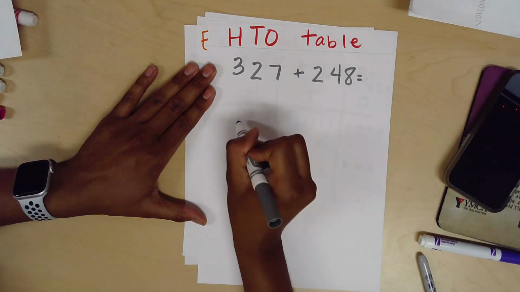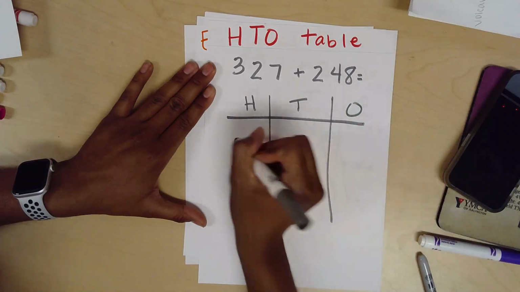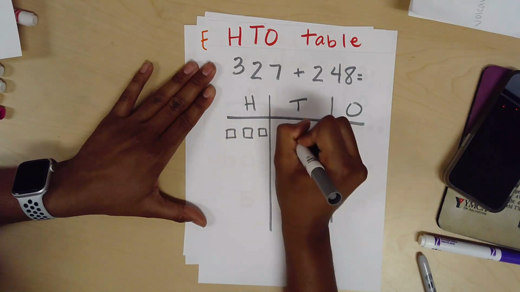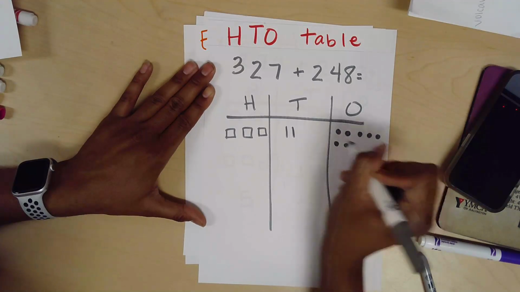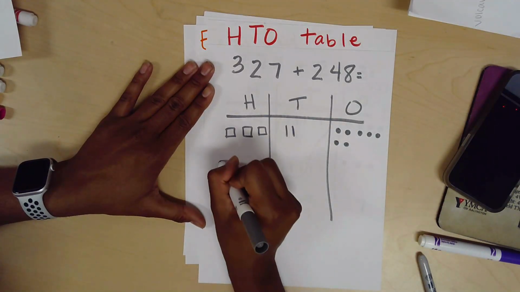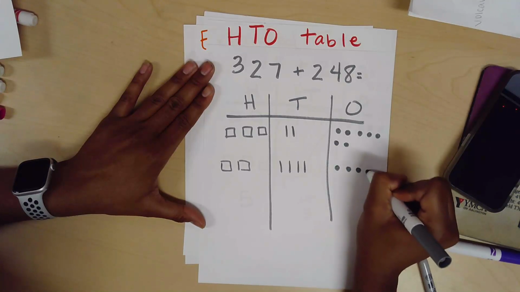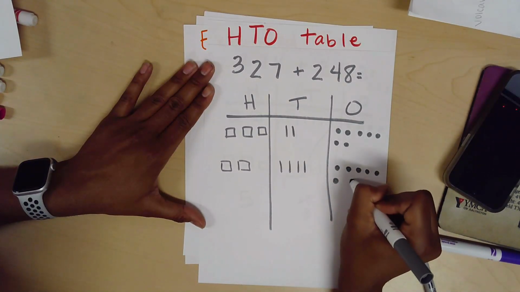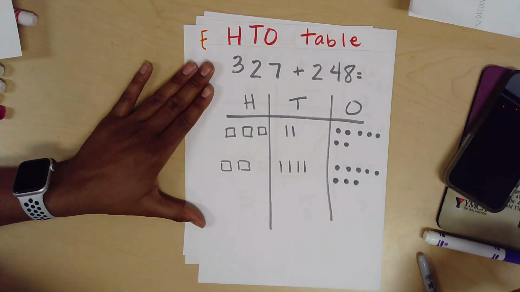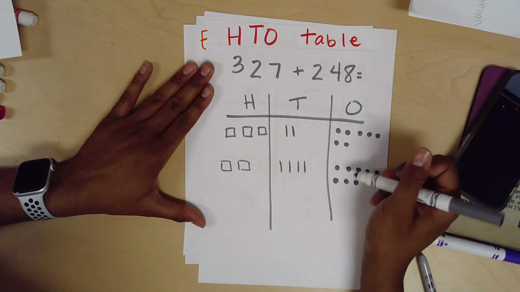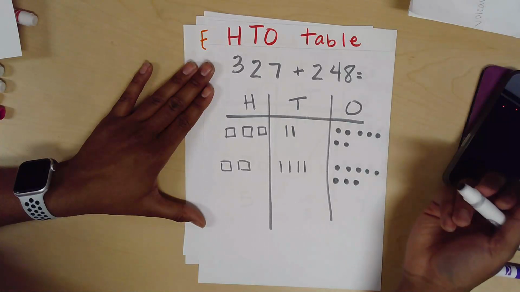So again, we're going to make our HTO table. I'm going to put 327 on the chart. Now I'm going to put 248 on the chart. Another thing I like to do is make whatever things I'm doing, 1s or 10s, in groups of 5, just because it helps me count how many there are, because that's 5 and 2, so that's 7, that's 5 and 3, that's 8. Just a nice simple strategy to help me out.